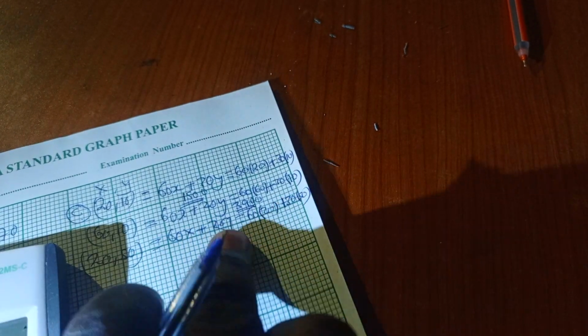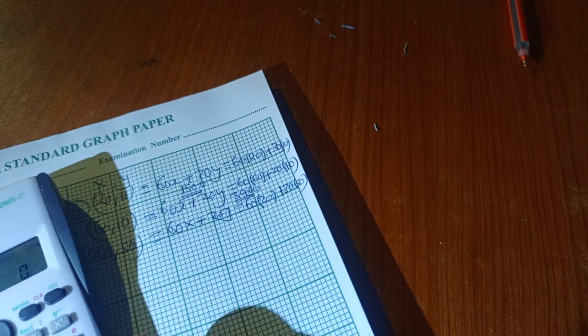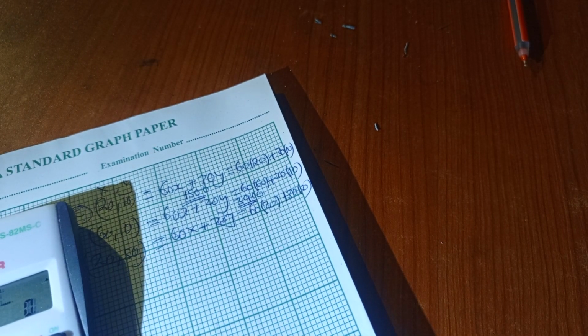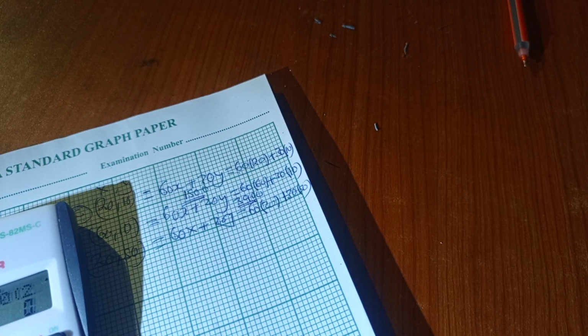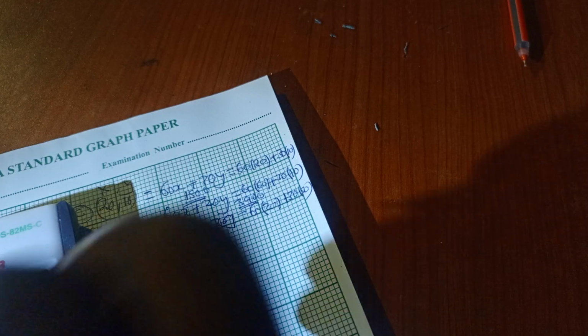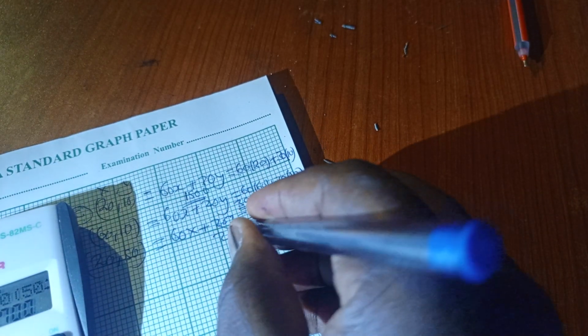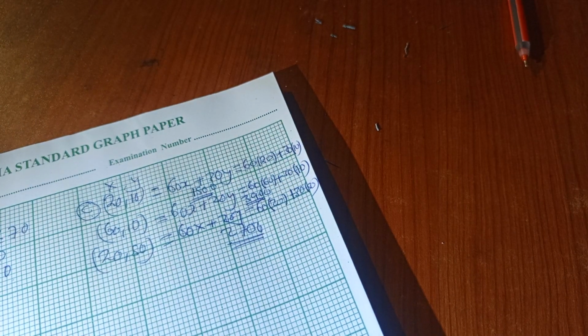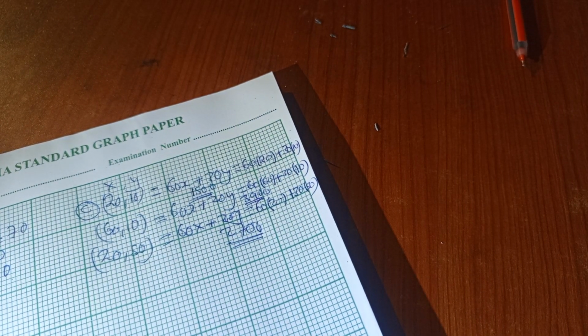Then I'll get to this one, which is 60 again, open bracket, 20, close bracket, plus 30, open bracket, 50, close bracket. I'll get 2,700, like this one. So which means I need to check for the question again.